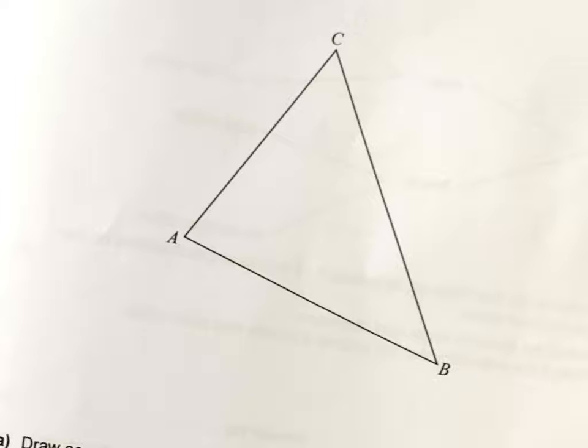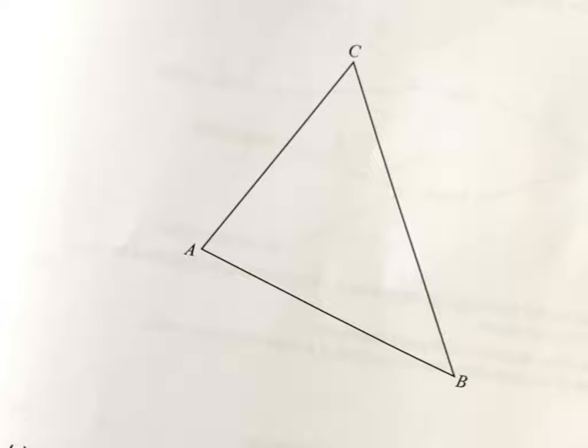I don't know if you'll be able to draw. Okay, so I hope you understand. So you put your compass at 4, and then you draw an arc.